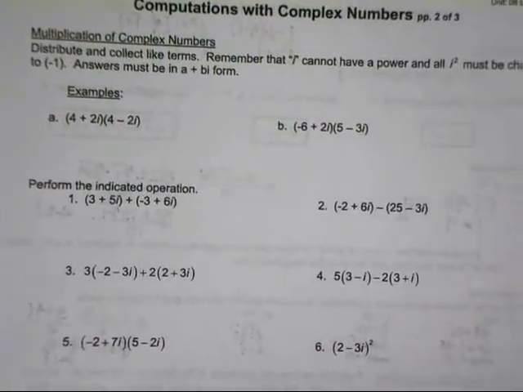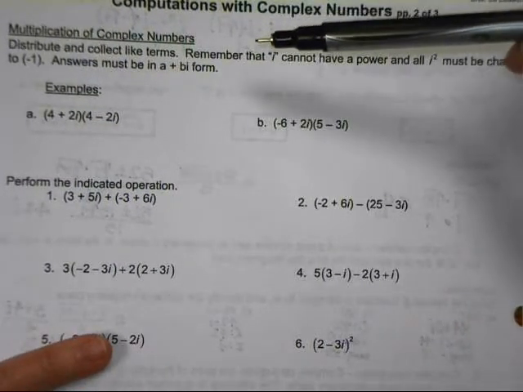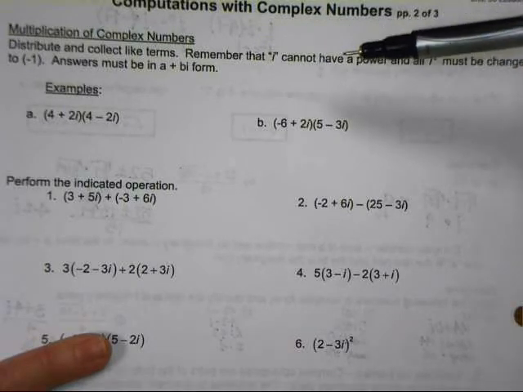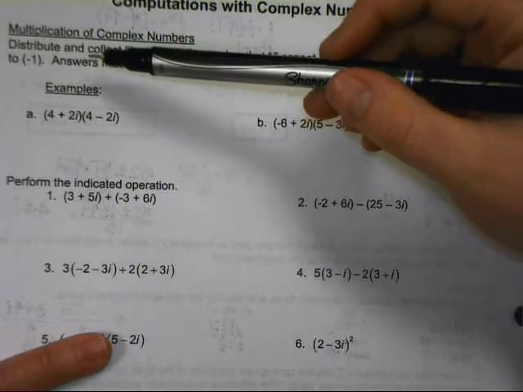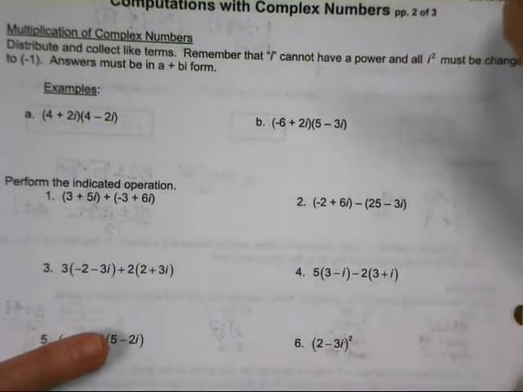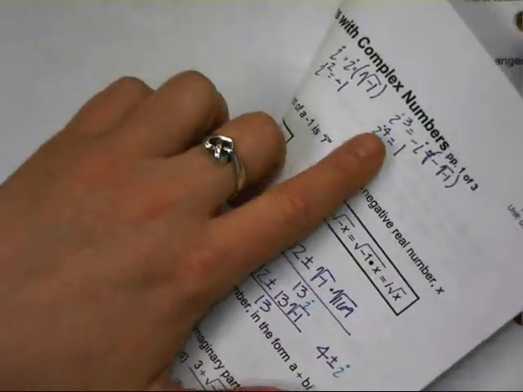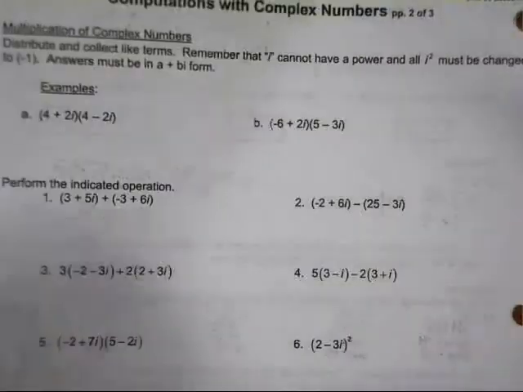Next, we're going to talk about the multiplication of complex numbers. It says distribute and collect the like terms. Remember that I cannot have a power at all, and i squared must be changed to -1. Answers must be in the form of a plus bi. So that's where this little group back here comes back into practice. We can't have a power, so we have to know what they equal.